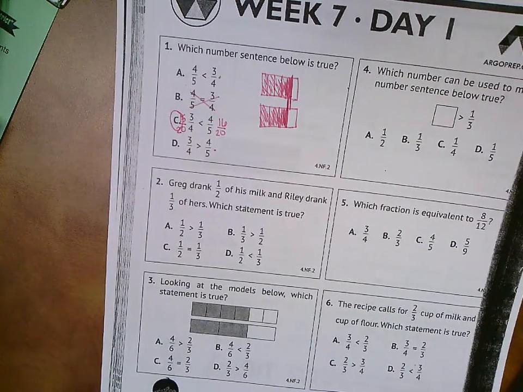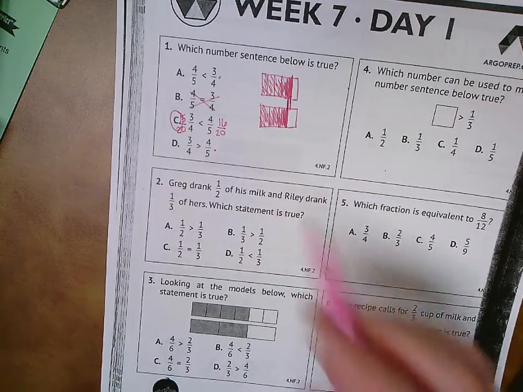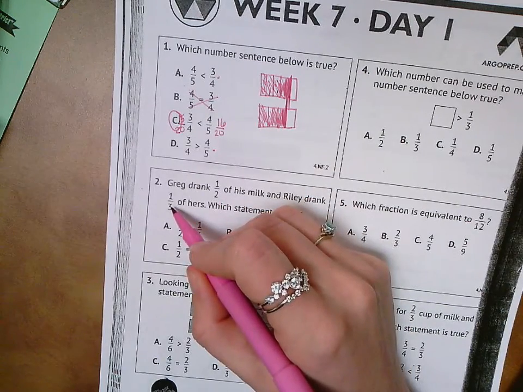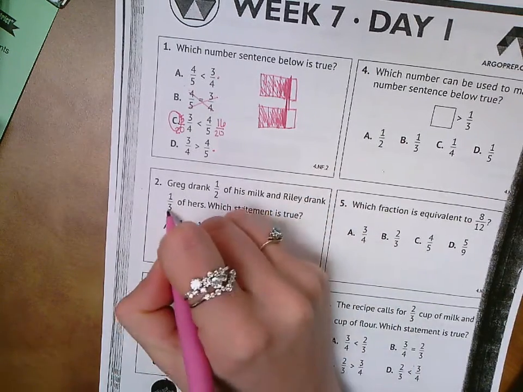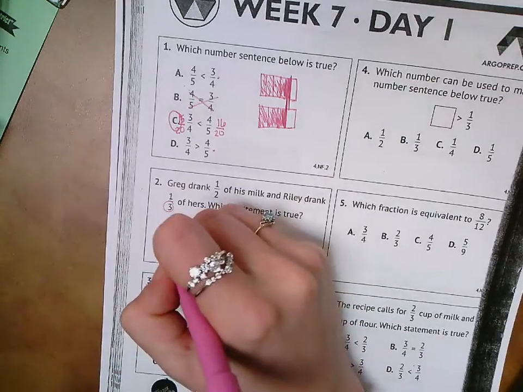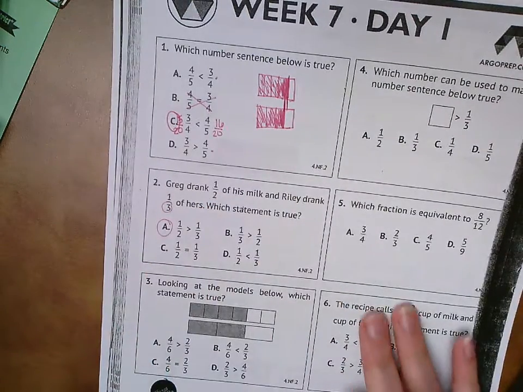Number 2. Greg drank half of his milk and Riley drank 1/3 of hers. Which statement is true? So now I'm comparing a half and a third. Well, half is kind of that benchmark, and a third I know is less than a half because half of 3 is 1.5. So I need to find one that says 1/2 is bigger, and that's A.